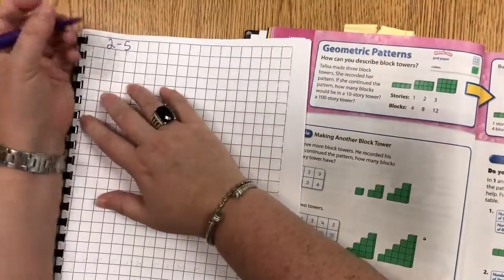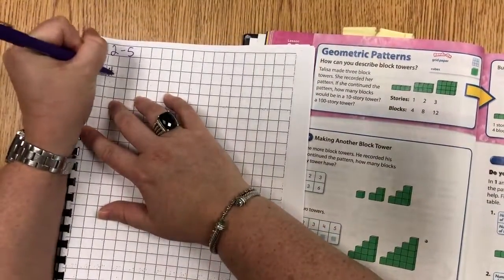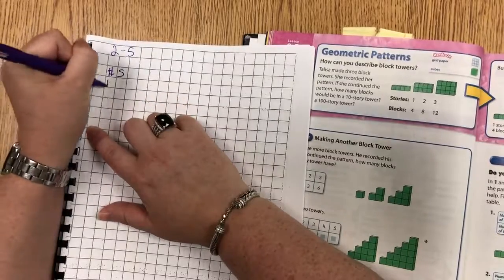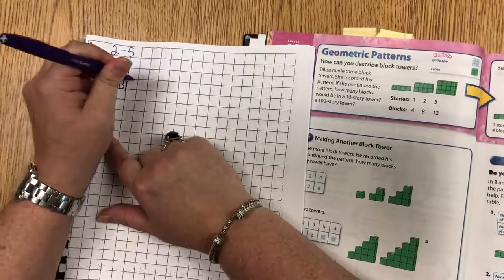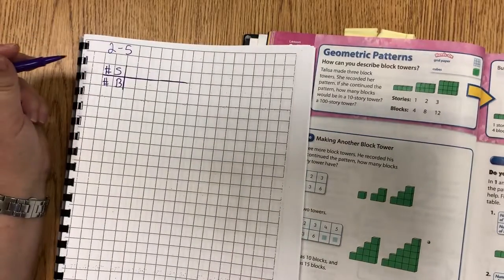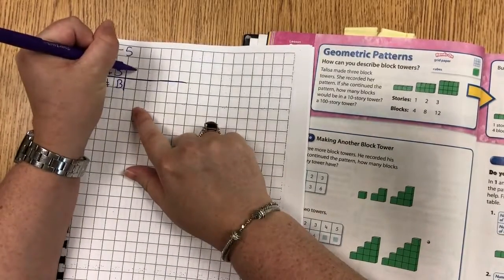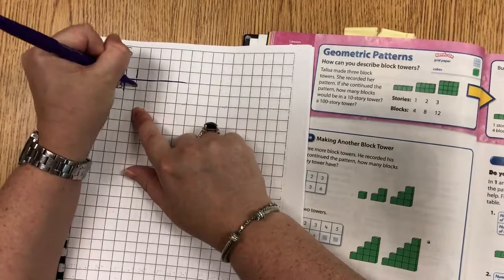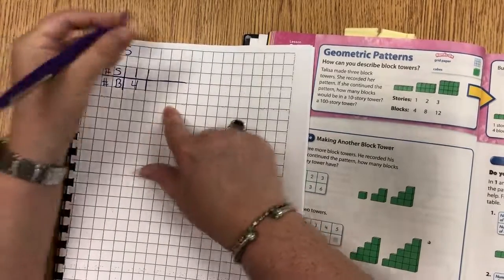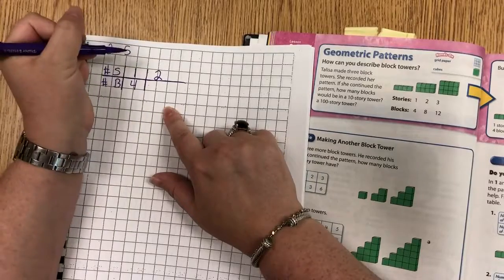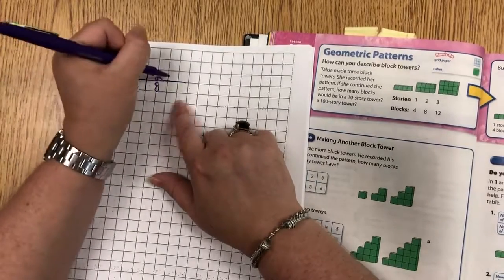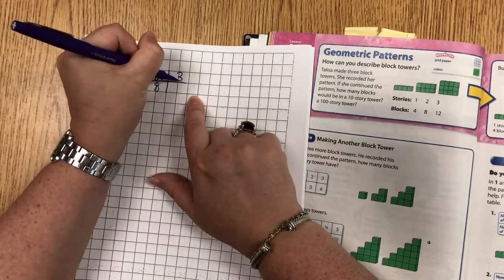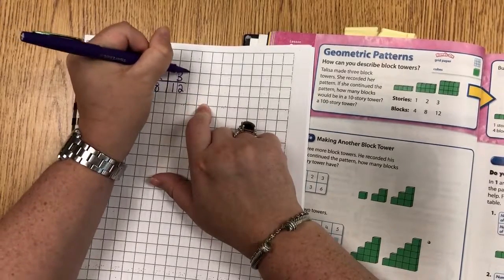It says the number of stories, and the number of blocks. If there is 1 story, there are 4 blocks. If there are 2 stories, there are 8 blocks. If there are 3 stories, there are 12 blocks.